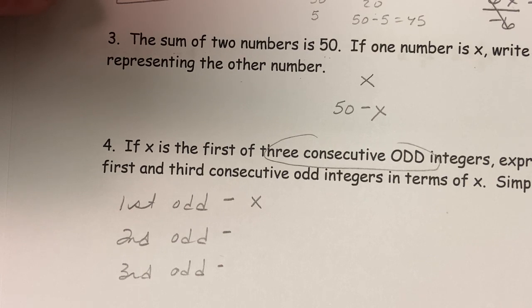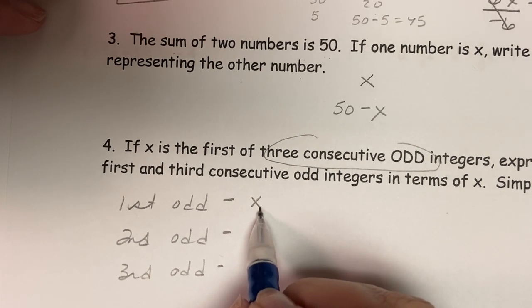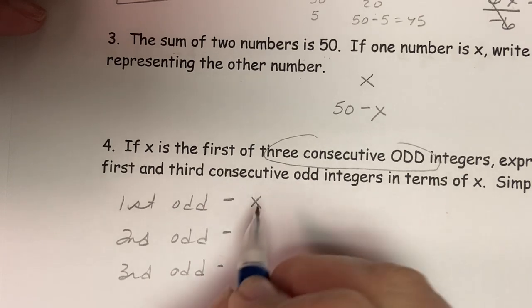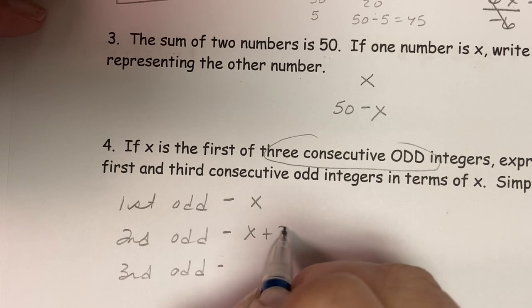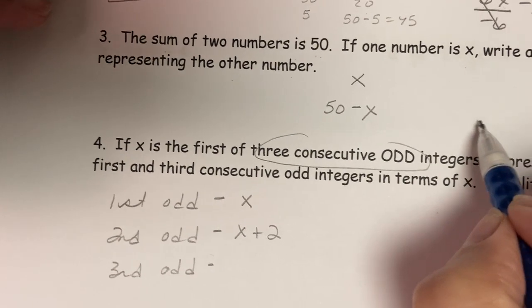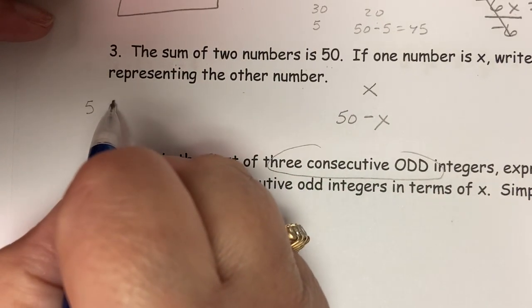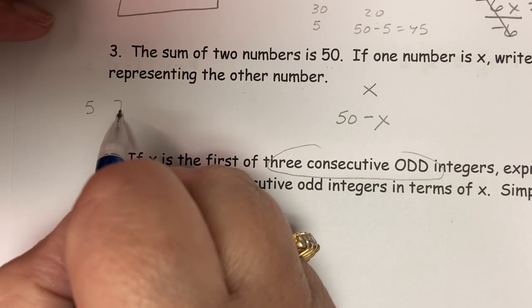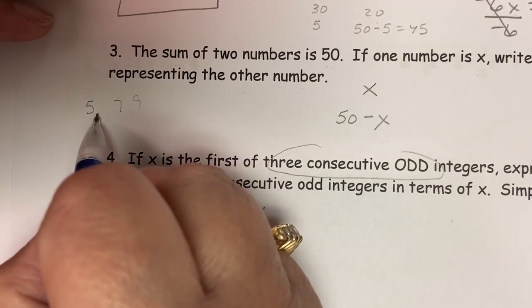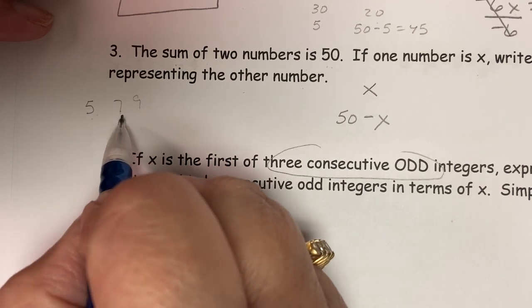What is then the second one? Let's think about this. If x is an odd integer, how do I get to the next odd integer? I simply add 2, because isn't that what happens with odd integers? Like if I have the odd integer 5, what's the next odd integer? It's 7. And then the next one is 9. So you see what happens? To get from the first odd integer, x, to the one after that, you add 2.